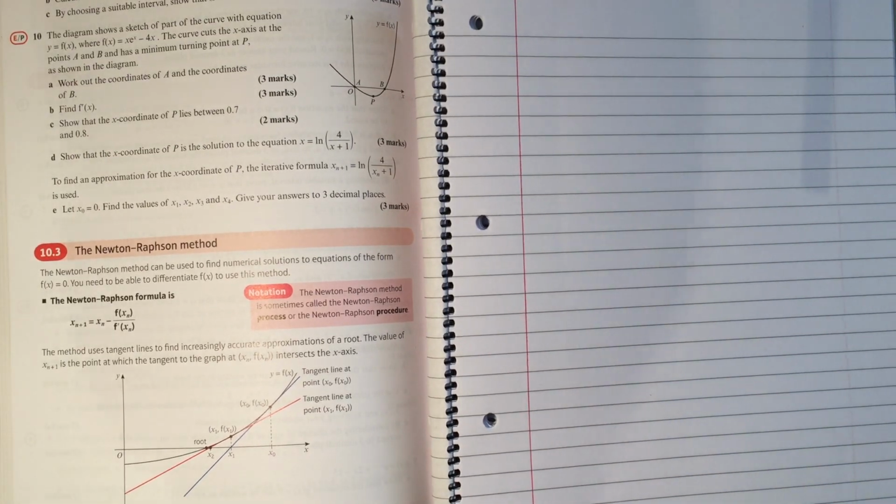Looking at section 10.3, the Newton-Raphson method, and this is another numerical method. I'm not going to go into the details of exactly what I mean by a numerical method. I've covered this chapter up to here in other videos if you want to go back and watch those, and there are details as to what exactly we mean by numerical methods and things in there.